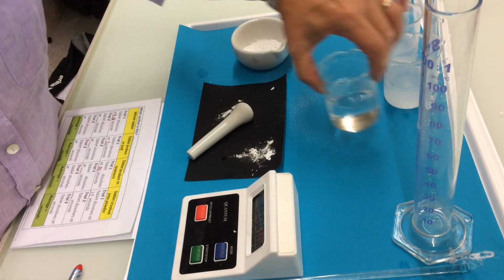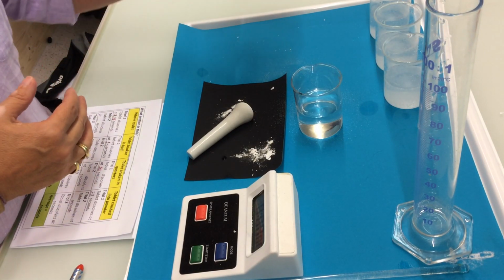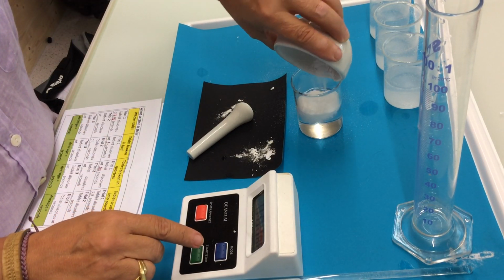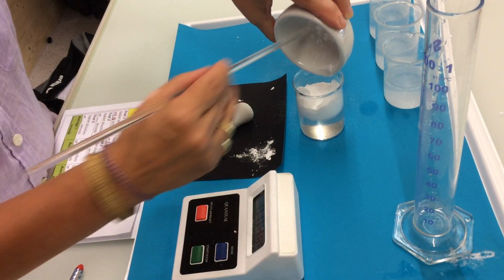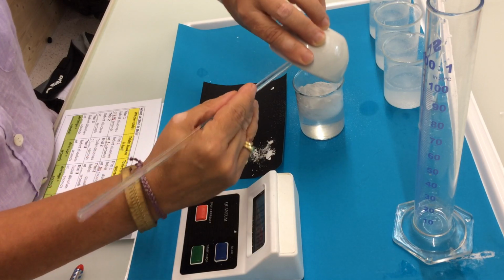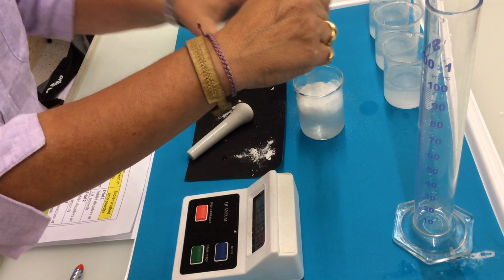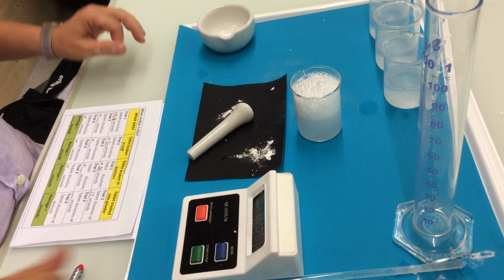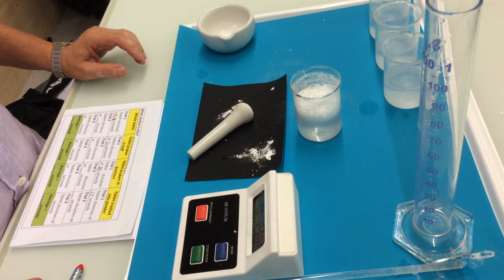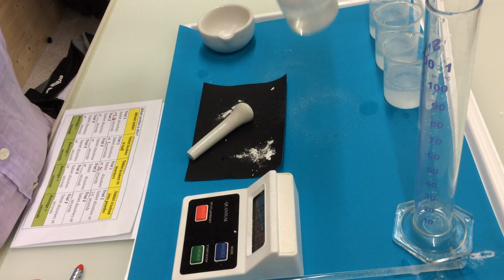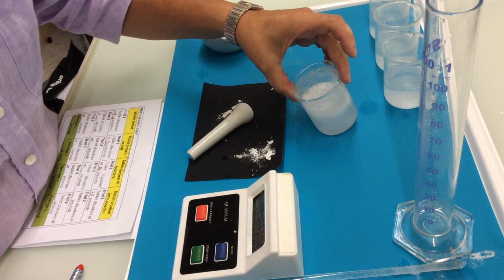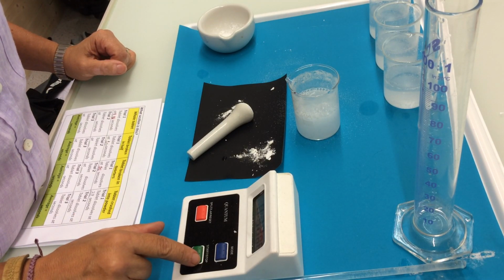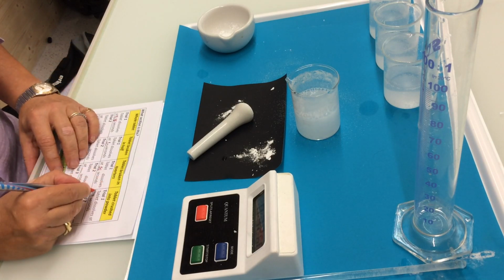And we do the last experiment using the powder. So again, start the stopwatch. So in this case, it's all dissolved after 32 seconds.